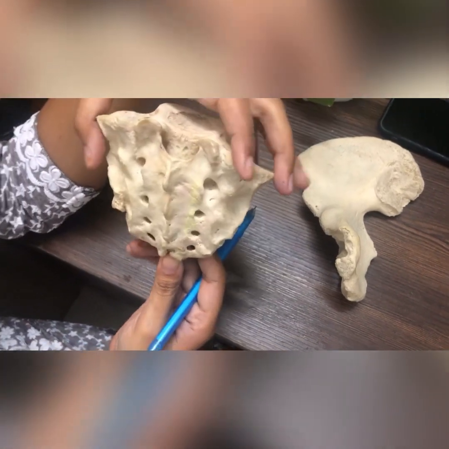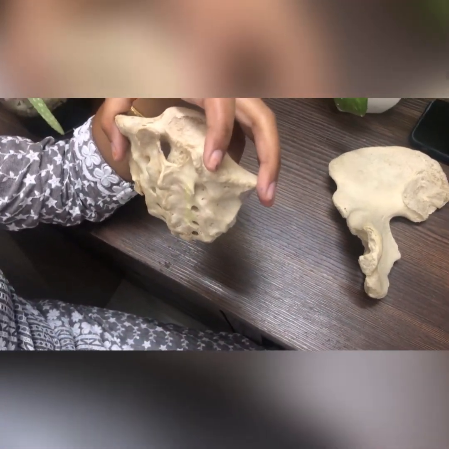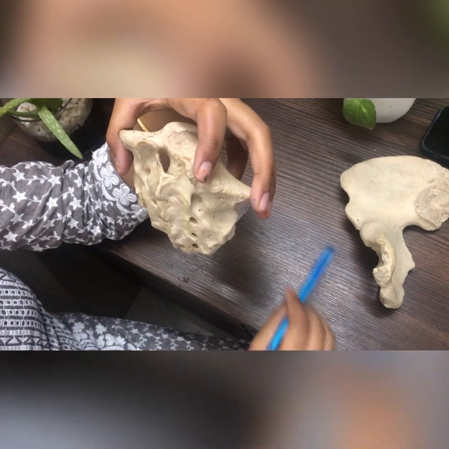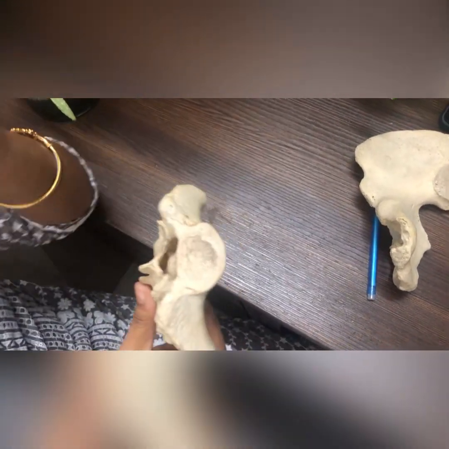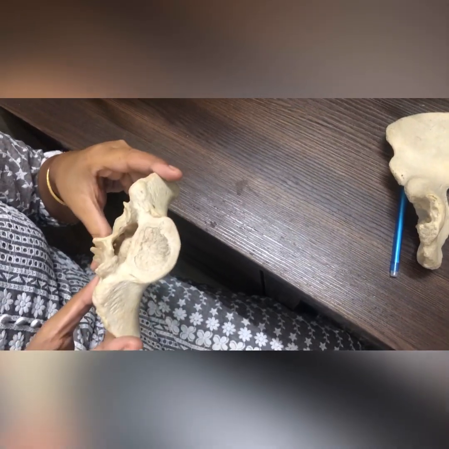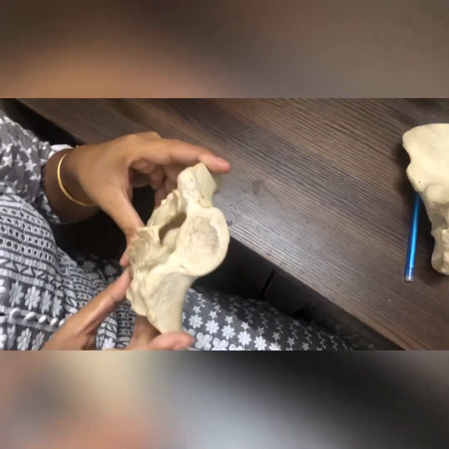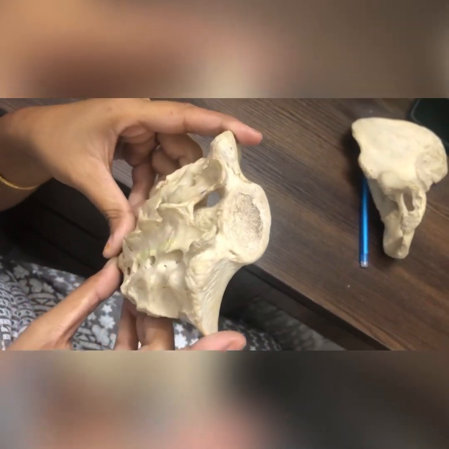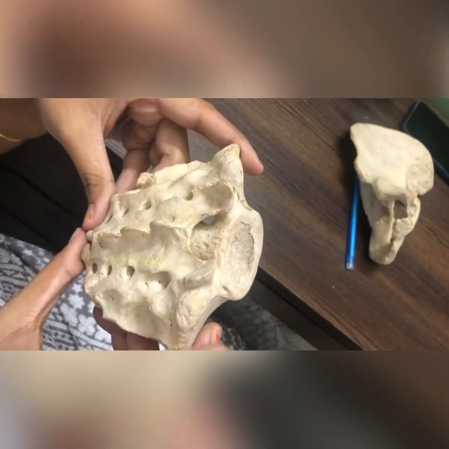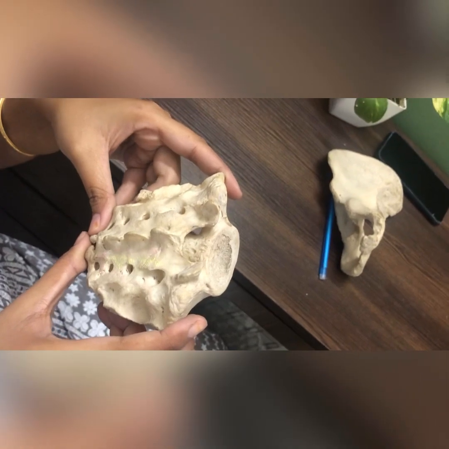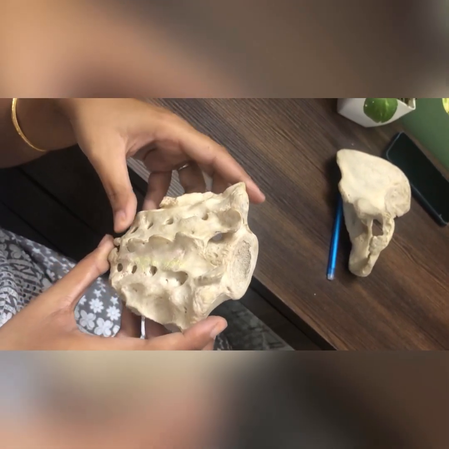Fine. Now you have to know its anatomical position. For the anatomical position, you have to hold it like this. What are the points in favor of holding this bone in this way? The sacral promontory should face downwards and forwards.